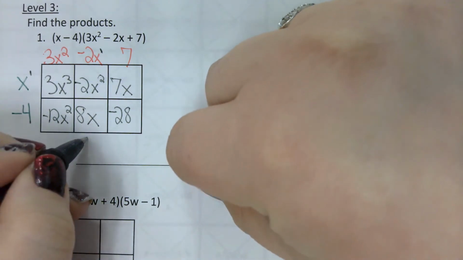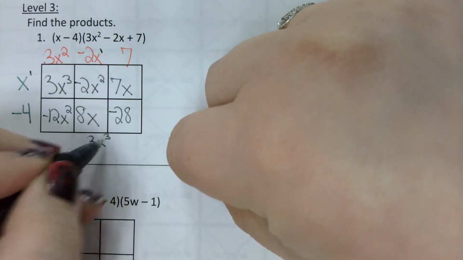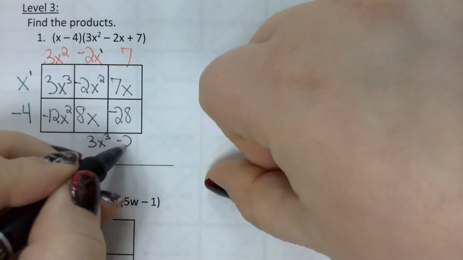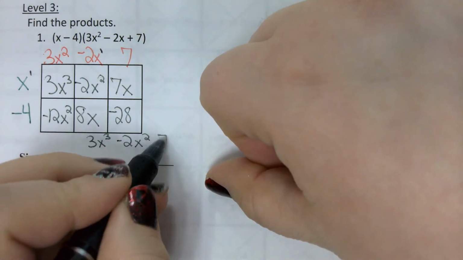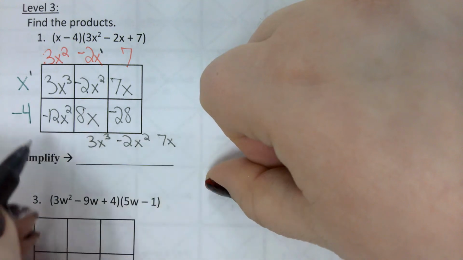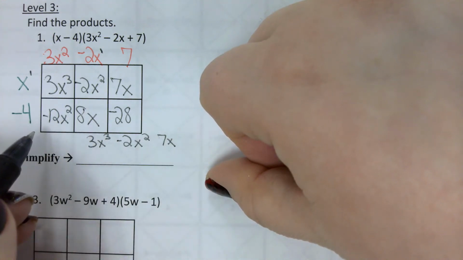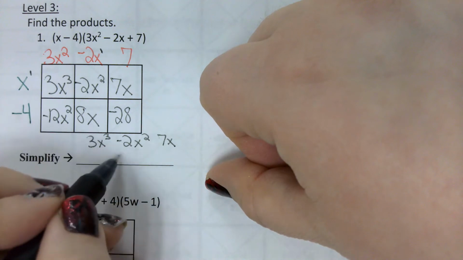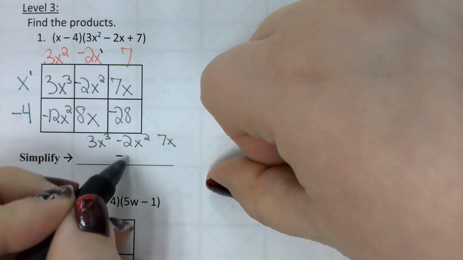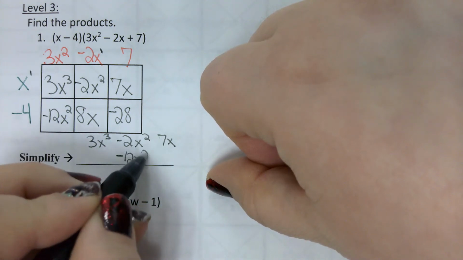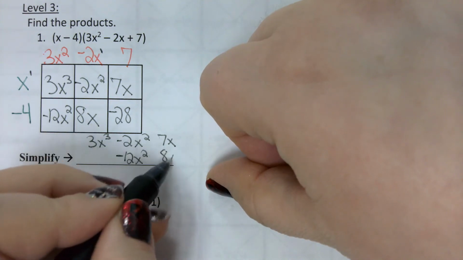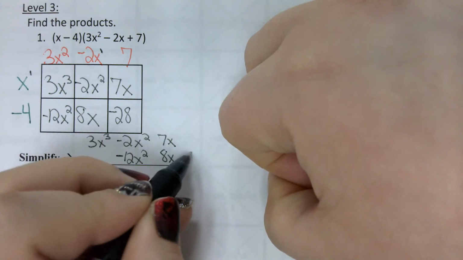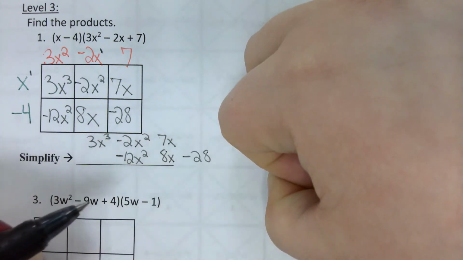So I have 3x cubed minus 2x squared plus 7x minus 12x squared. Well, I already had an x squared term, so I'll write it underneath that like term, minus 12x squared. X, I already had a like term for it, so 8x. And negative 28 doesn't have a like term, so it goes off on its own.